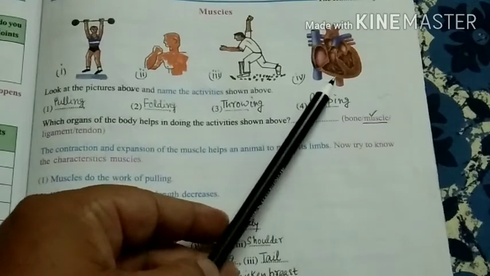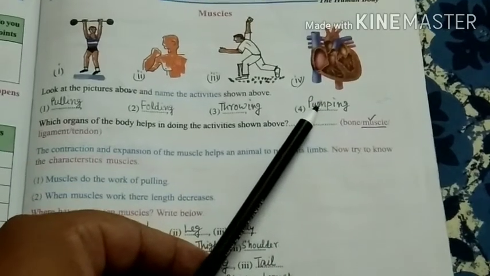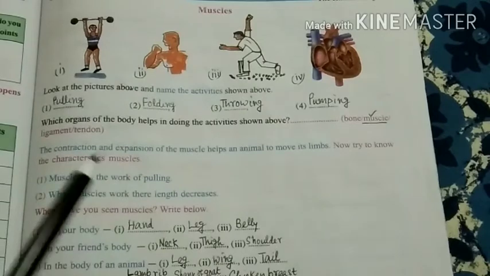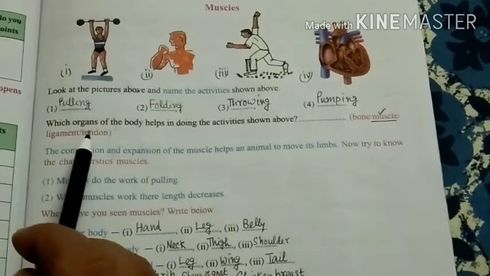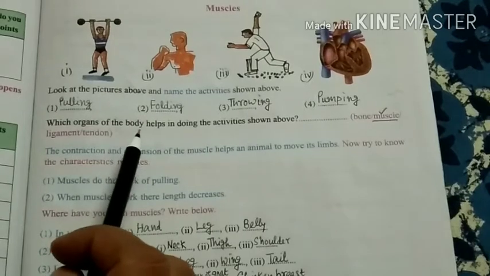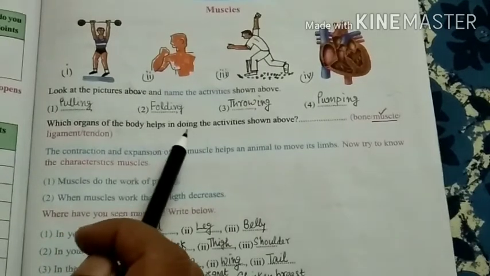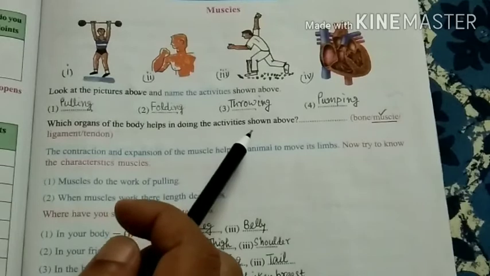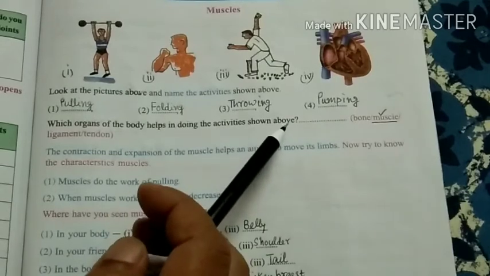heart pumping blood. Now, which organs of the body help in doing the activities shown above?